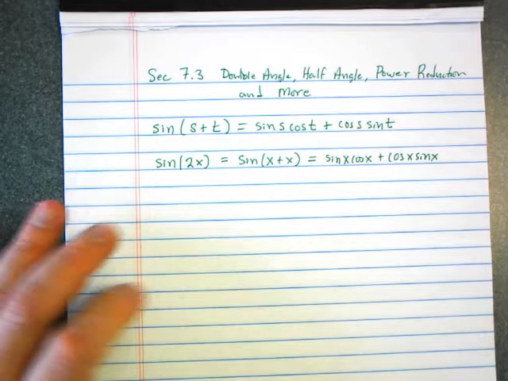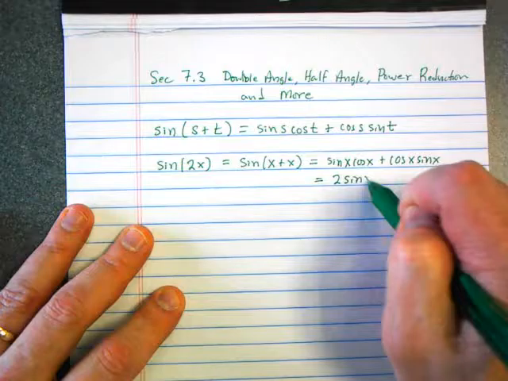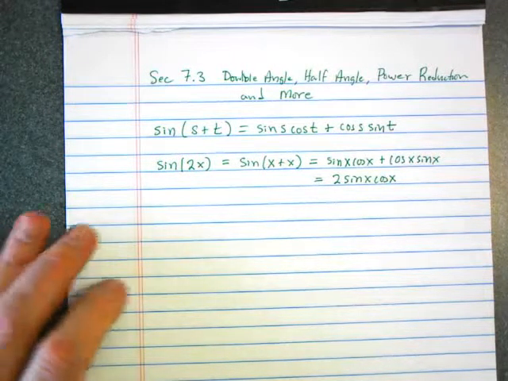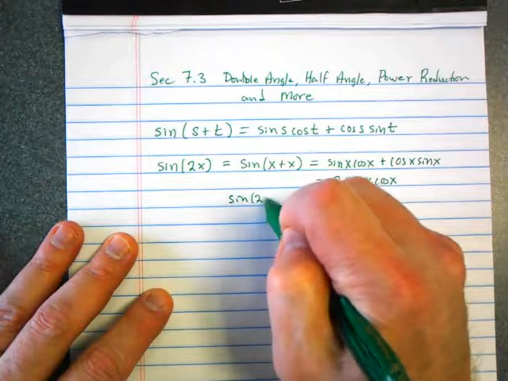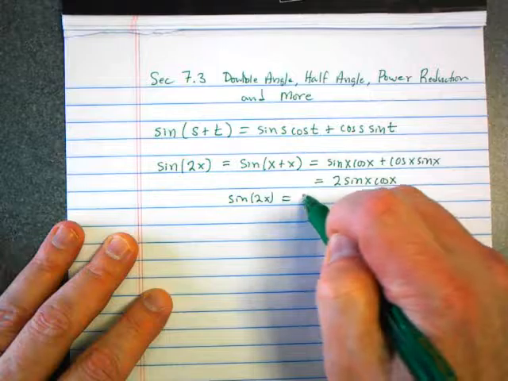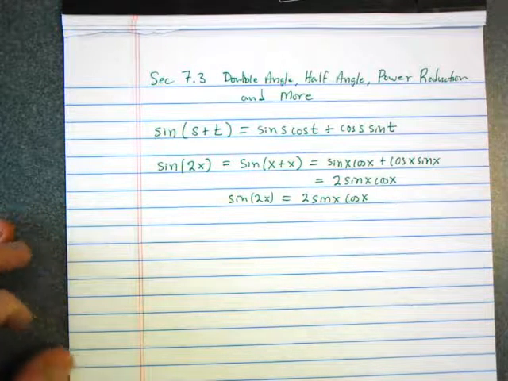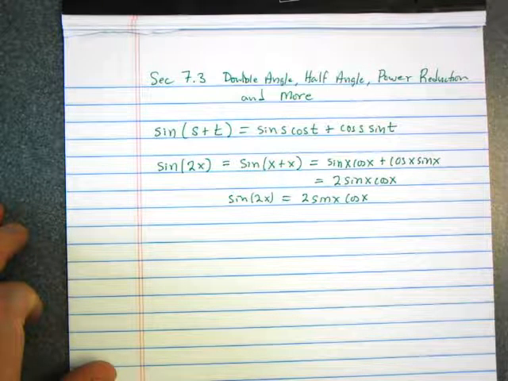Or I could write it as 2 sine x cosine x. So that's known as the double angle formula for sine. Sine of 2x, when you double your angle, you get 2 sine x cosine x. So there's our first new formula for today.